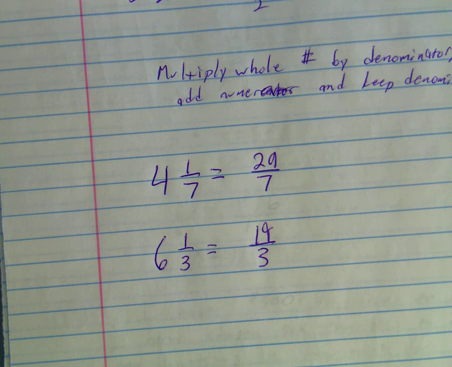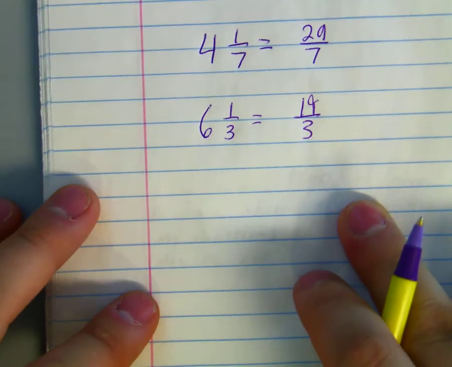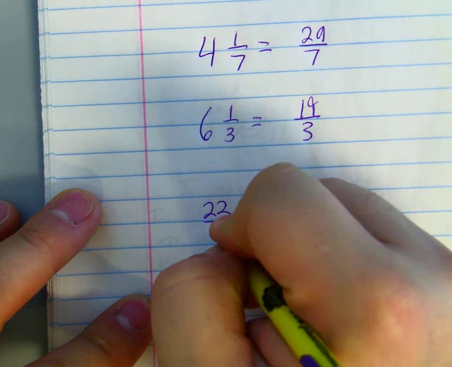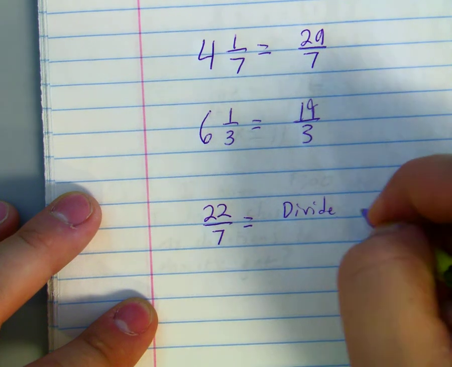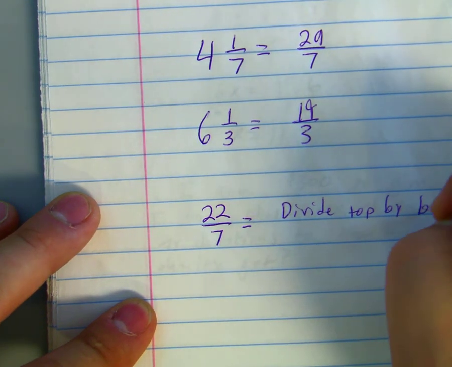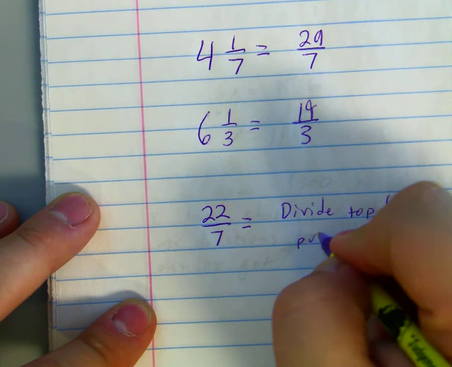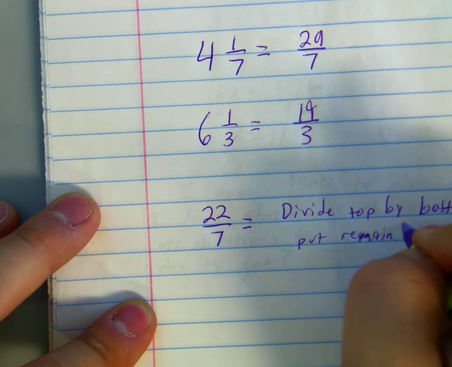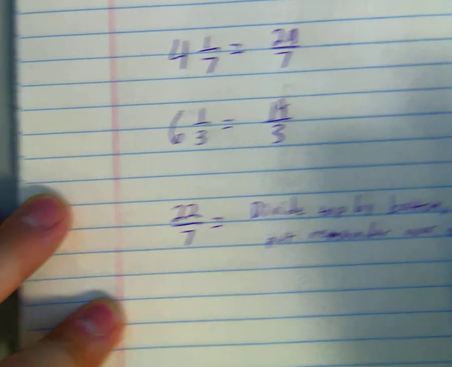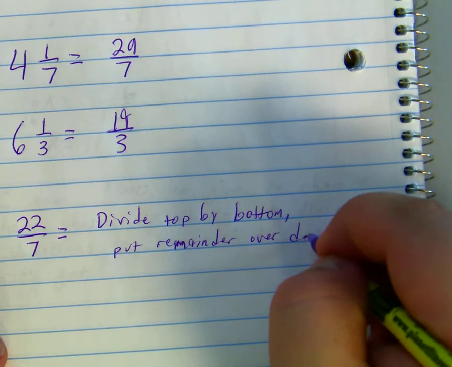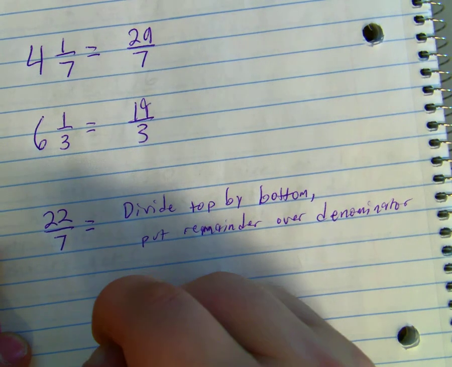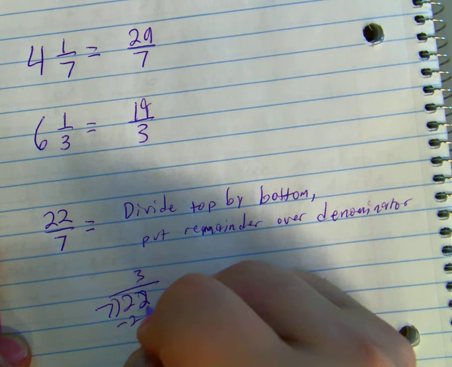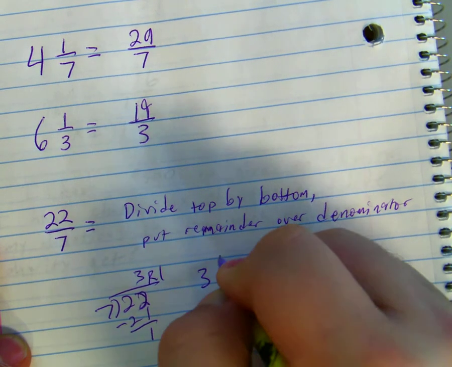All right. Are you set with mixed to improper? So that's the beginning part of the assignment. If I were to give you 22 over 7, you would divide top by bottom, or numerator by denominator, and you put your remainder over the denominator. So you would say 22 divided by 7 is 3, remainder 1, so that would be 3 and 1/7.